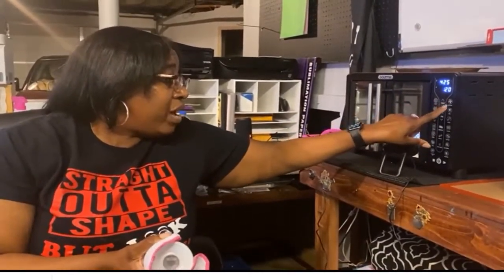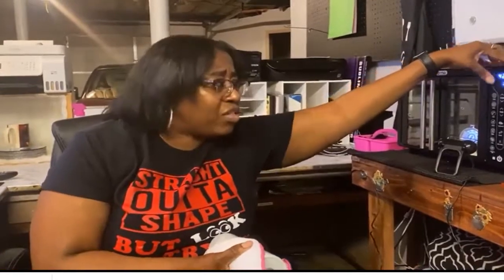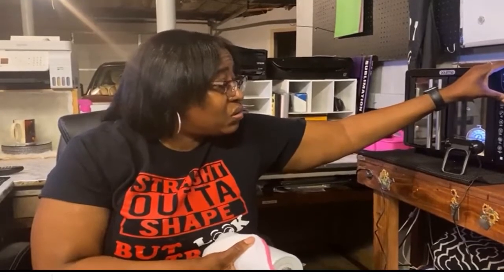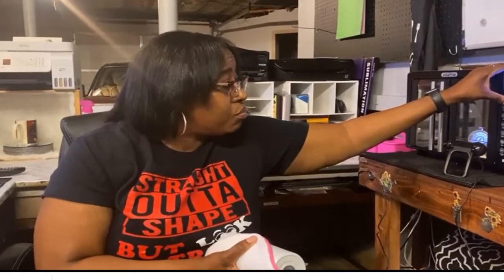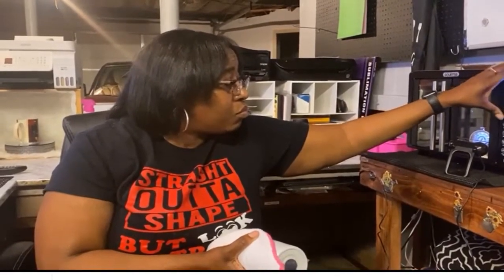So I'm setting mine at 320. Mine has a tendency to run on air fryer mode. It runs about 30 degrees higher. My target temperature is 350. So I'm gonna set this to 320. It's set right now to run for 20 minutes.